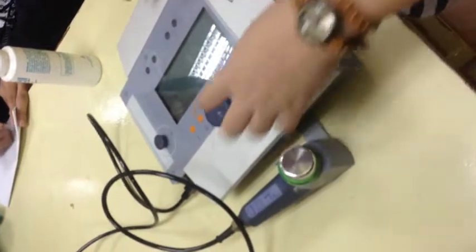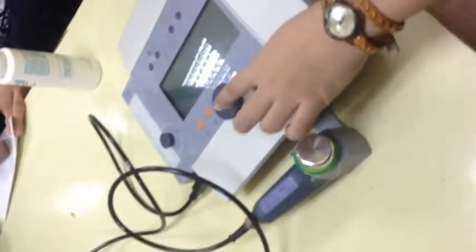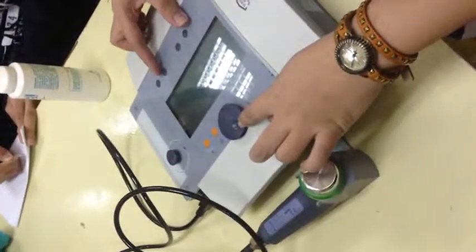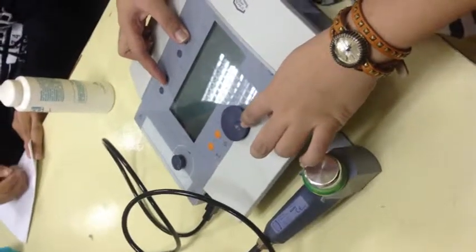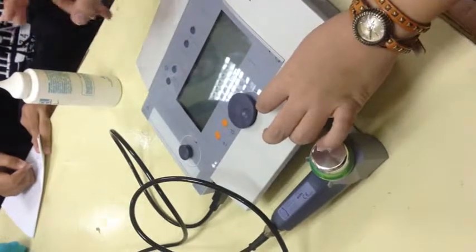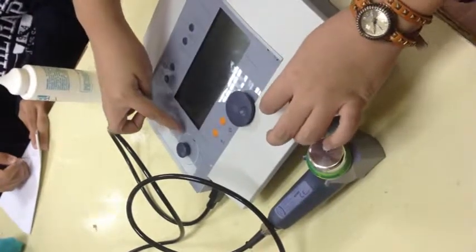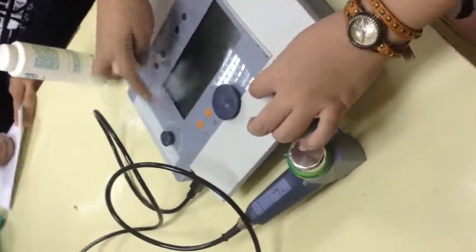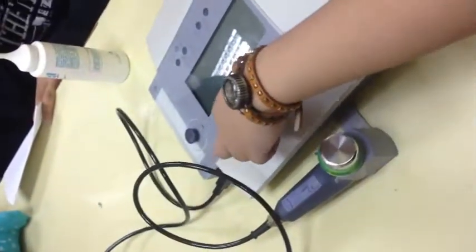Okay? And then meron tayong malaking knob. Yung malaking knob natin para dun sa first three options natin. Okay? Yung intensity, binabago natin siya or ina-adjust natin yung intensity using the smaller knob. Okay? And then, of course, you have the start button. So, the enter button. So, pag magsa-start ka ng treatment.